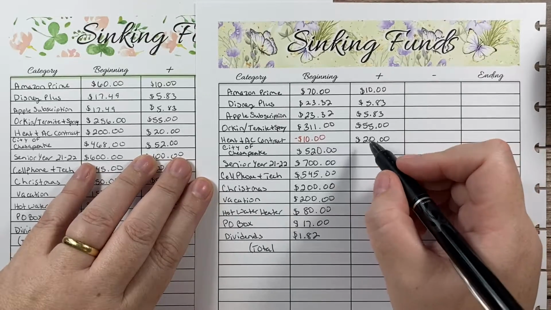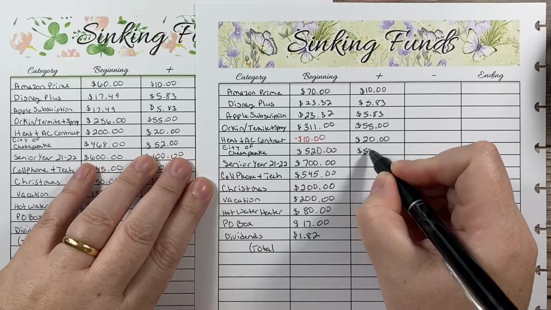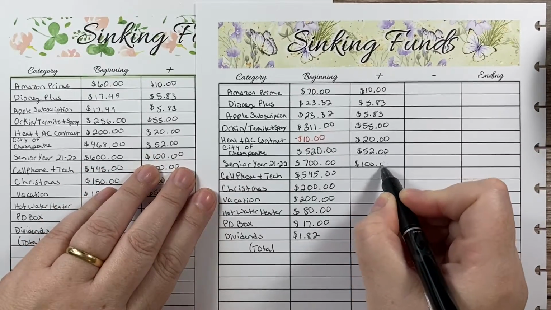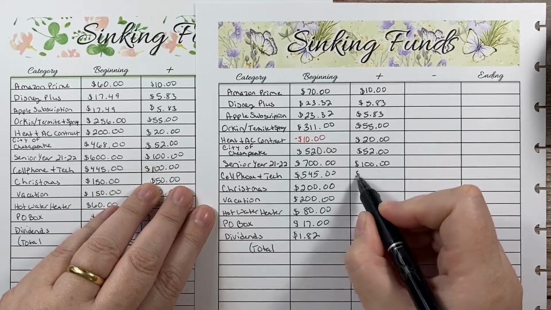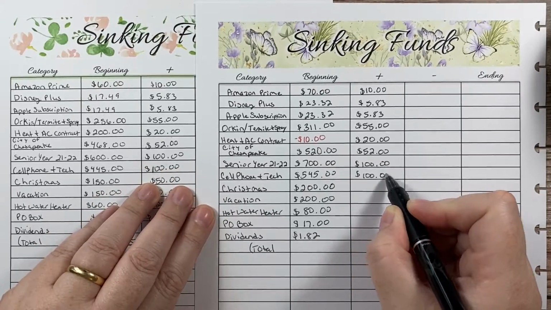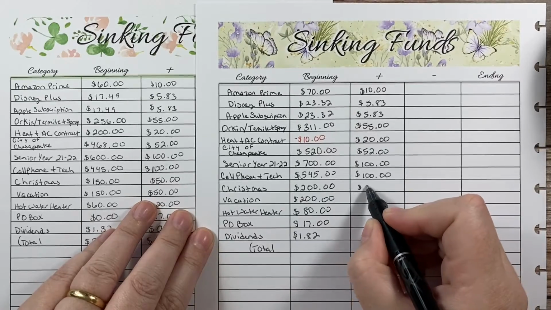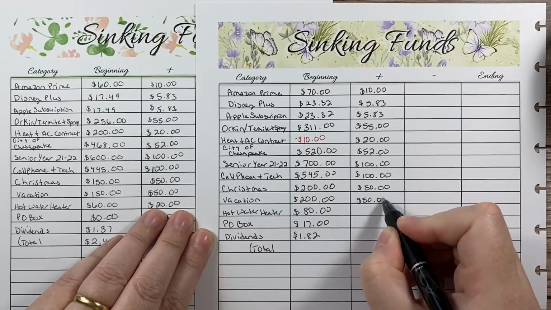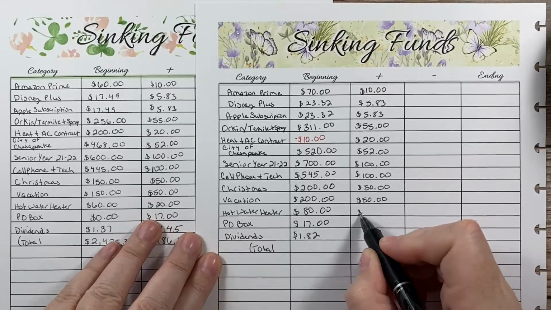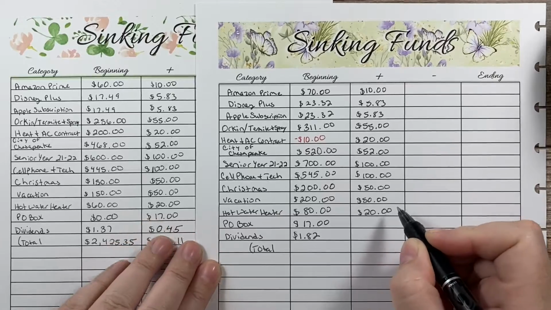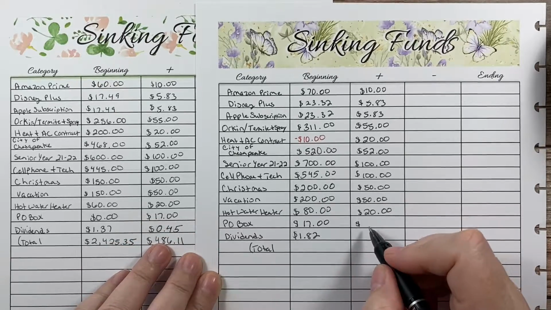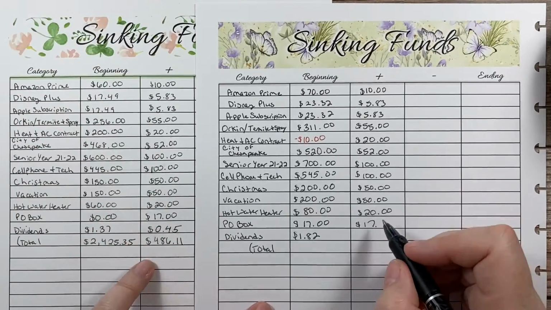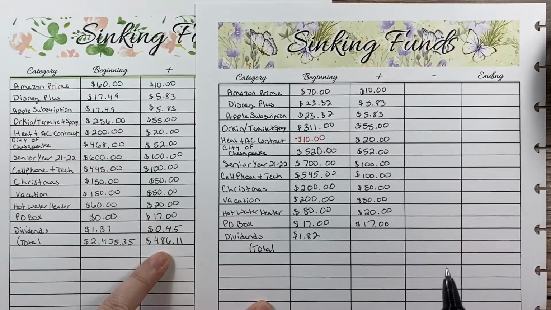City of Chesapeake, I'm going to add $52, and then $100 for my son's senior year, all the good stuff. $100 for cell phone tech, $50 for Christmas, $50 for vacation, $20 for hot water heater, and then $17. Last month was the first month I funded, so $17 for the P.O. box.